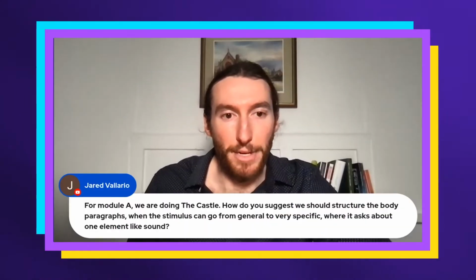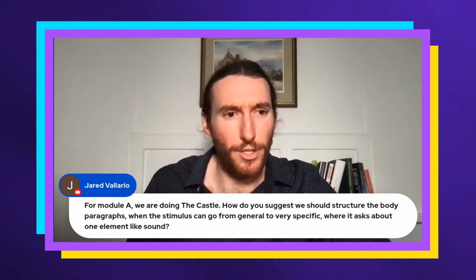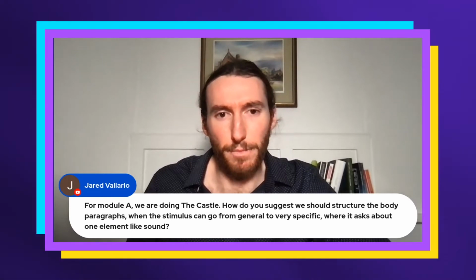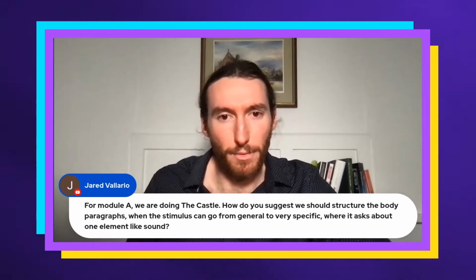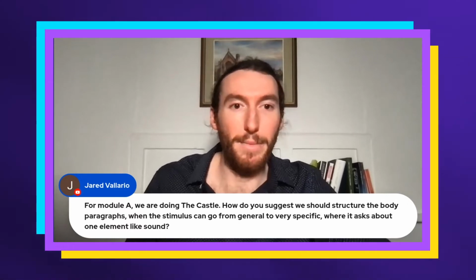Jared, for module A, we're doing the castle. How do you suggest we should structure the body paragraphs when the stimulus can go from general to very specific? 100%, where it asks about one element like sound.